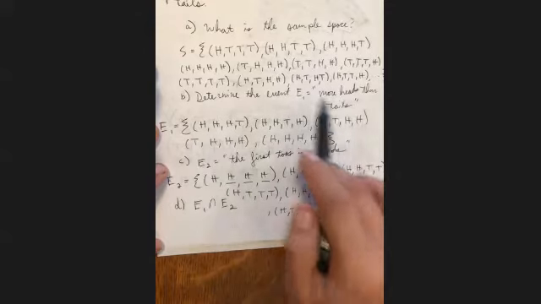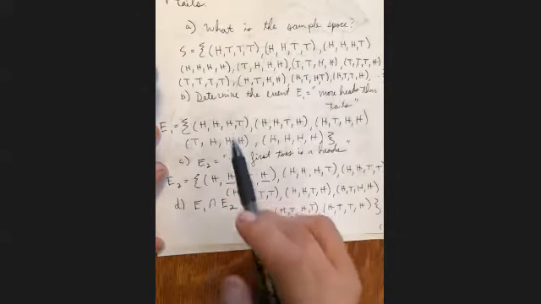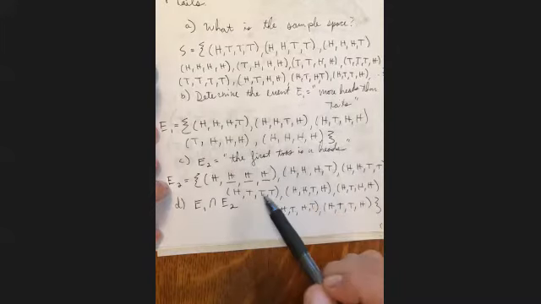So if you look at your event 1, that's really the one to look at. Here, you just need to choose those options that have a heads in the first slot, because those are the only ones that will show up in the intersection with E2.